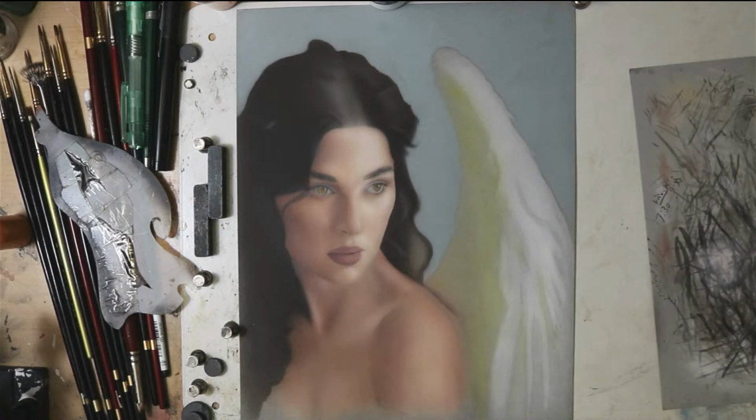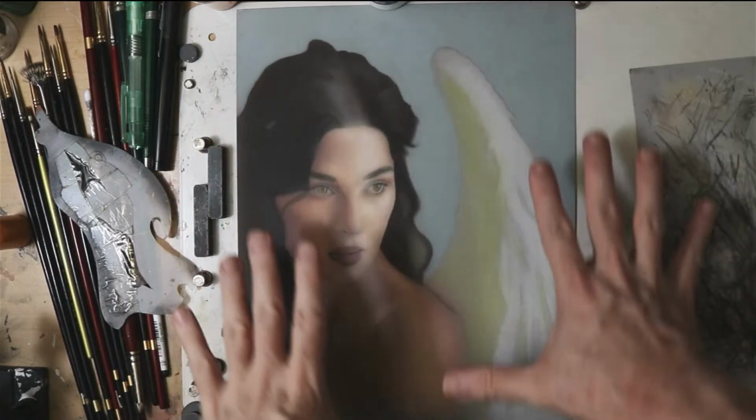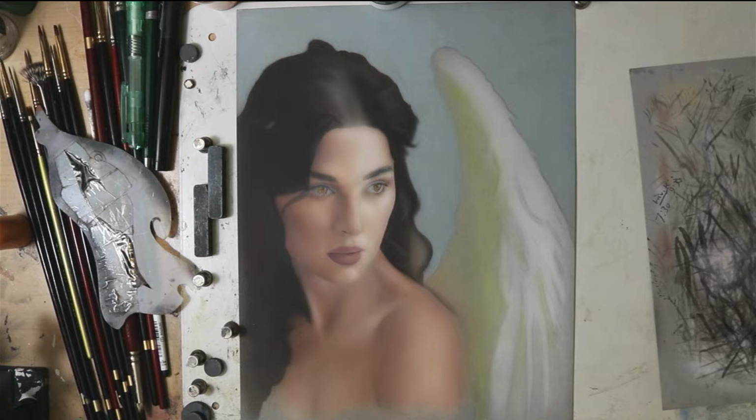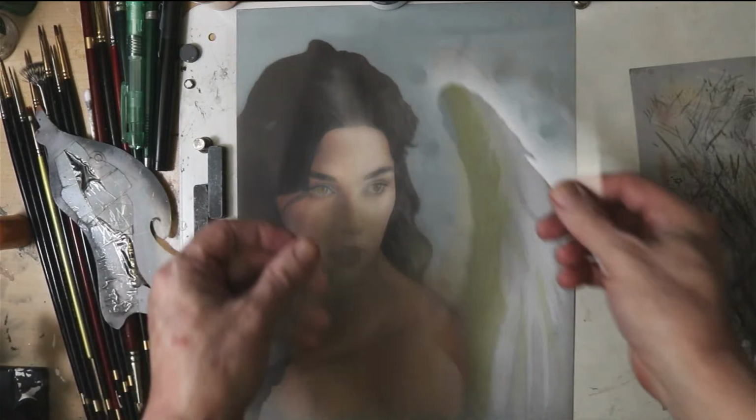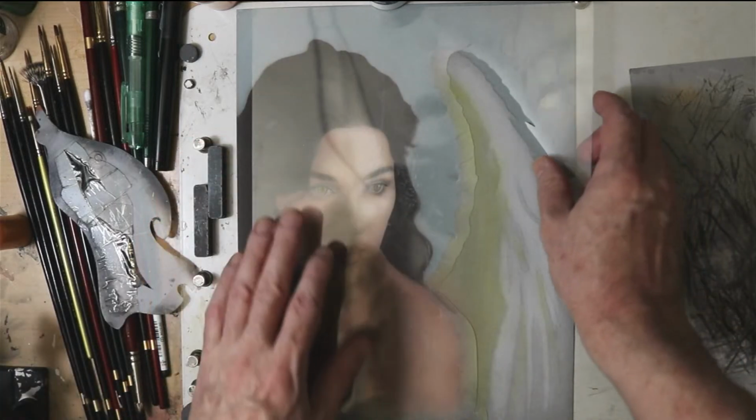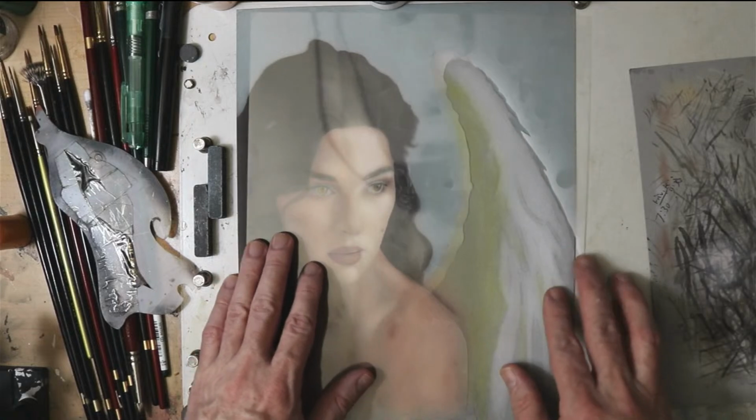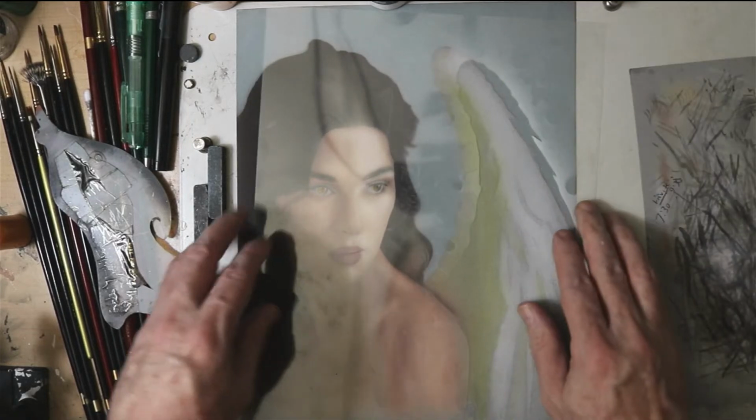So I'm going to look and see if I have what I need to cover this here. I don't think I do. Look at that, I think I do. So that's good. I can cover everything except for her wing, so I'm not going to get any of that color anywhere else, which is good.